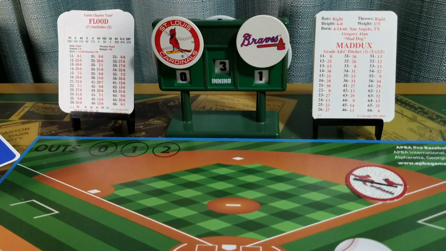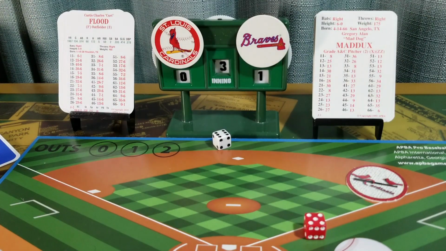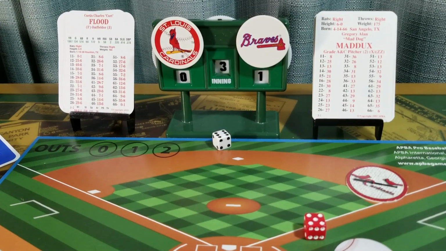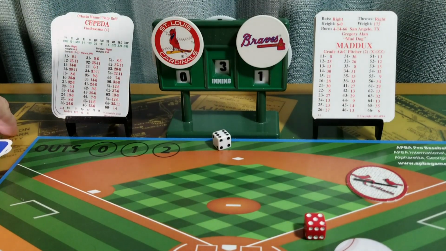So first time through the lineup, Cardinals have only 2 base runners. Curt Flood, 56, is a pop-up to the shortstop, caught by Jeff Blauser. Cardinals are retired in the third. We go to the bottom of the third, 1-0 Atlanta.